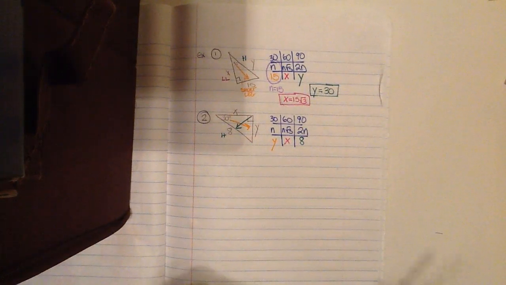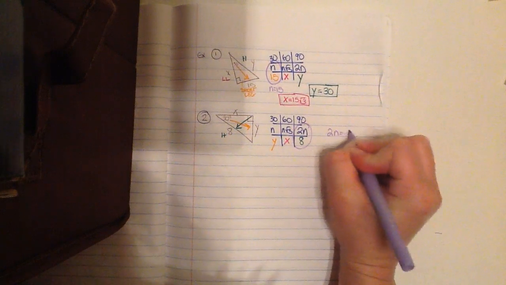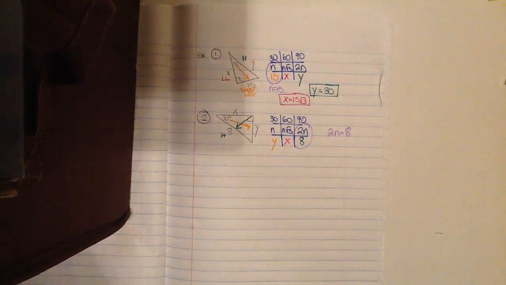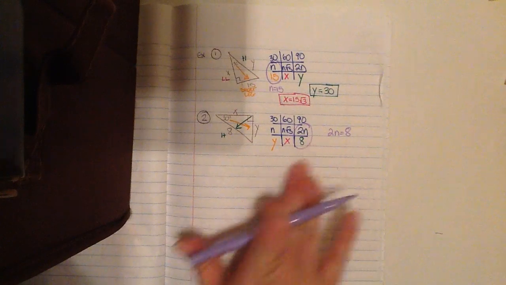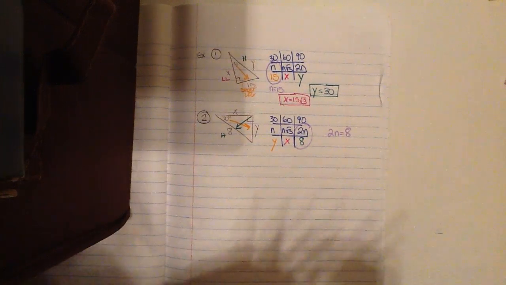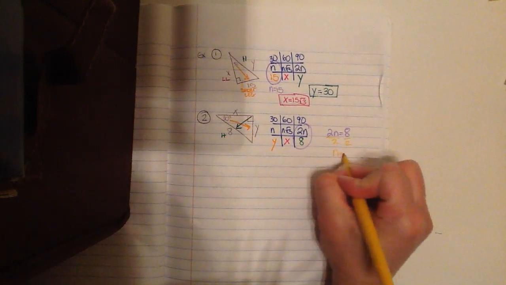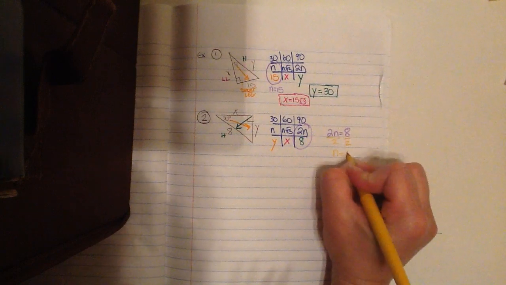So what information do I know? Well, I know that 2n is equal to 8. So in this problem, I'm going backwards and I need to find out what n is. To get n by itself, I would divide by 2, so I'd find that n is equal to 4.